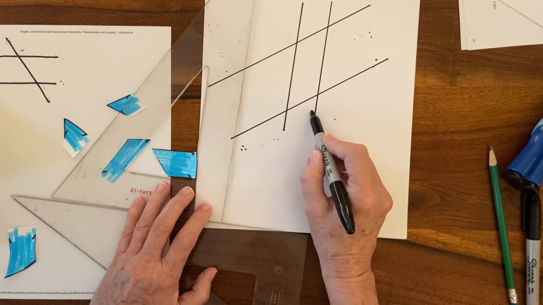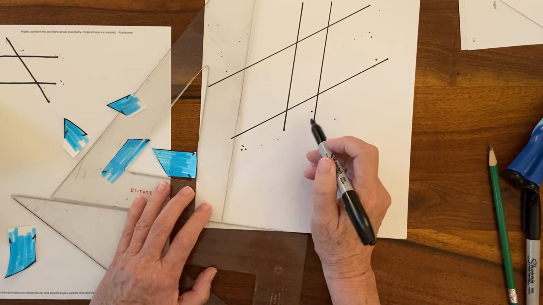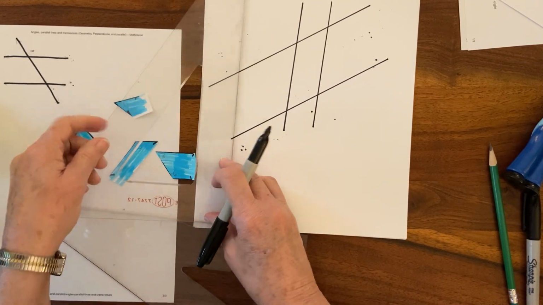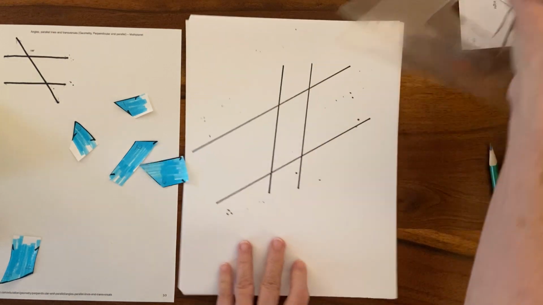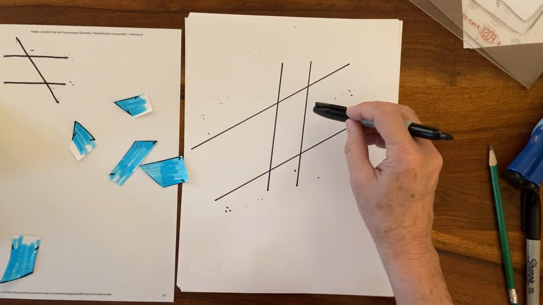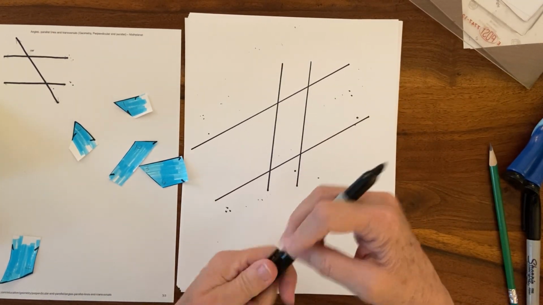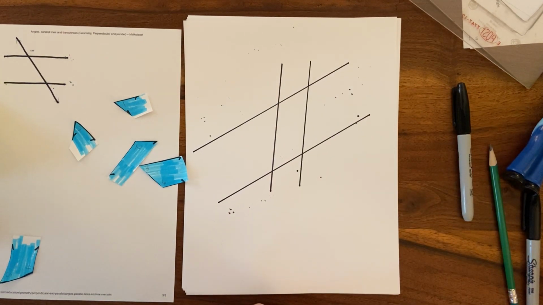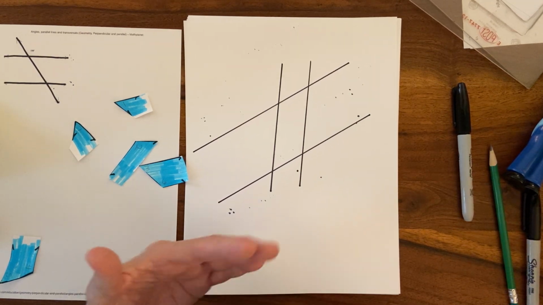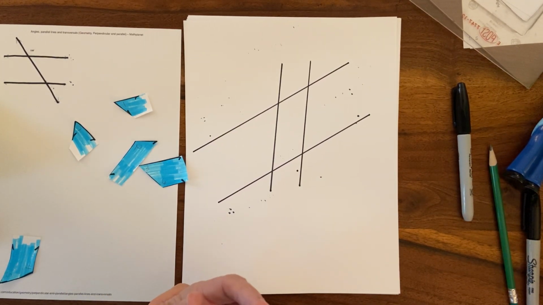I know that's the same angle and that's the same angle. So transversals are pretty cool when you're dealing with parallel lines. It's a really neato way to think about angles. Use this a lot in architecture, in building, in design. So transversals and parallel lines are really cool.